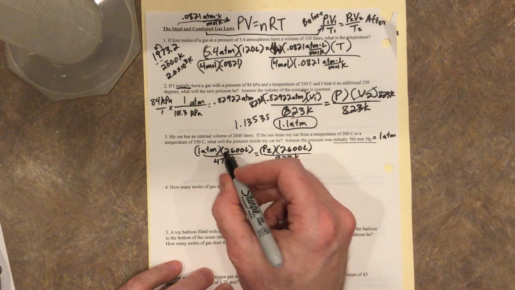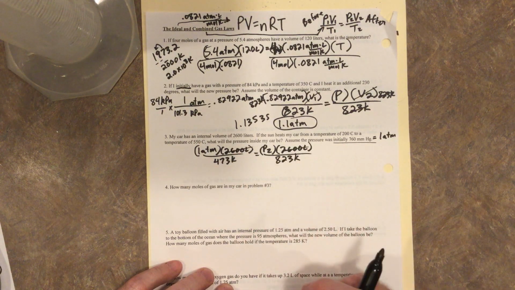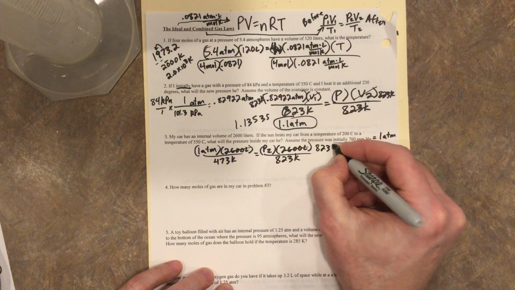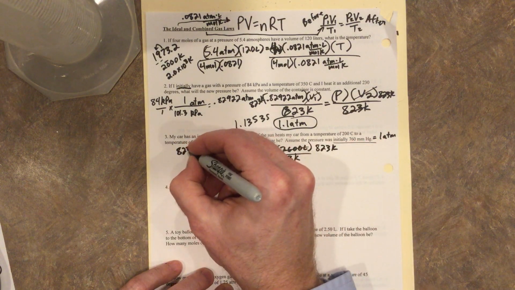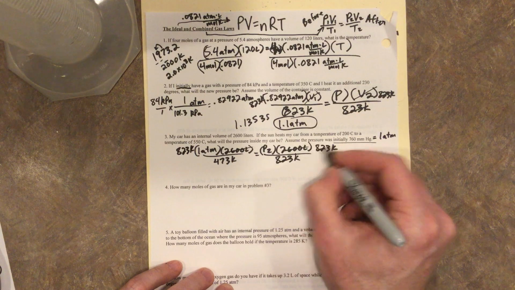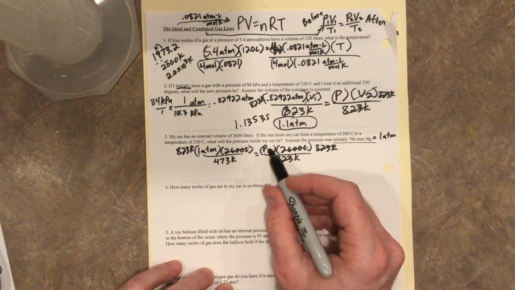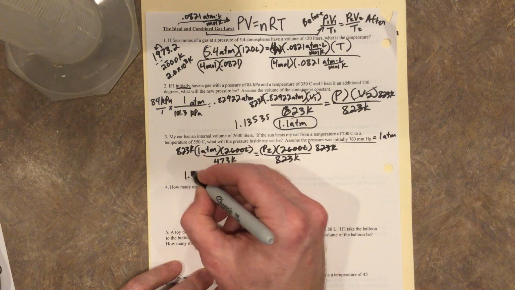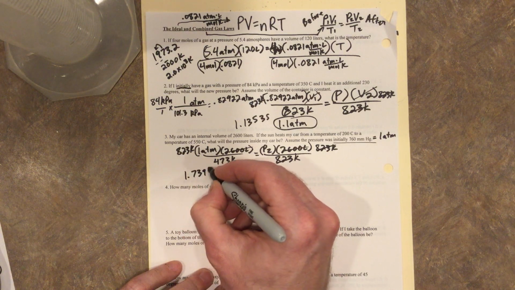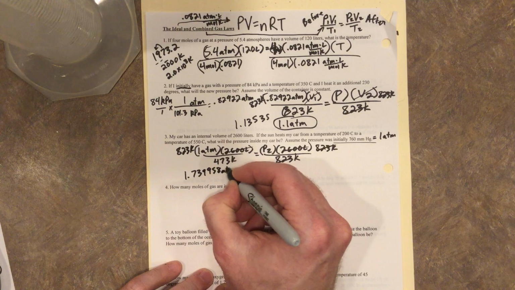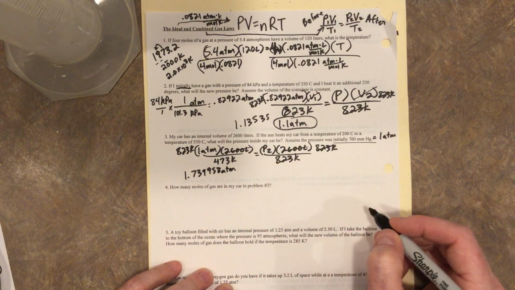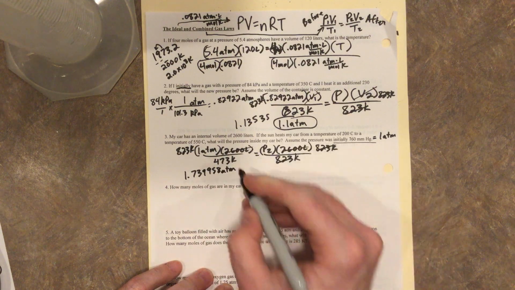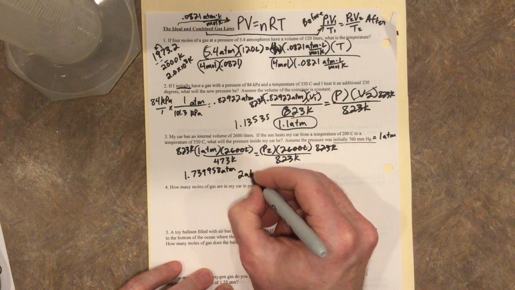Okay. I can go ahead and cancel those. Just leaves me with fewer numbers to punch in my calculator next time I get something wrong. 823 Kelvin. 823 Kelvin. Cancel. Cancel. My new pressure is going to be 1.739958 ATM. Okay, that's going to be my new pressure inside of my melty car. Sig figs. This only has 1 sig fig, so it's actually going to turn to 2 atmospheres.